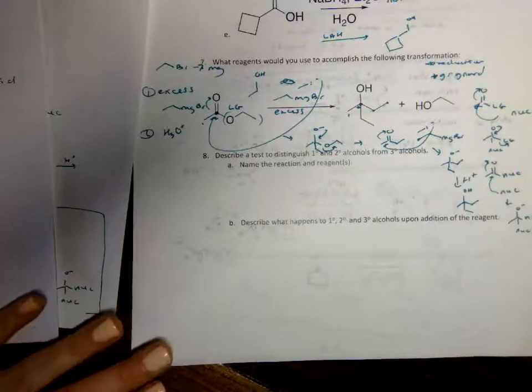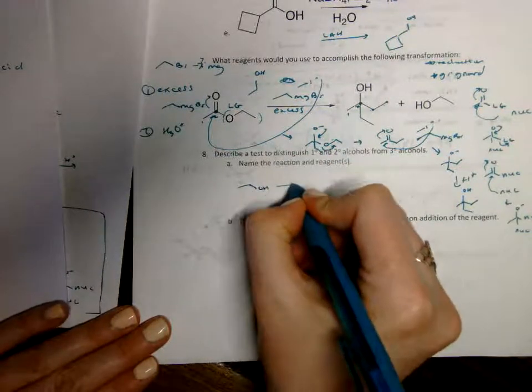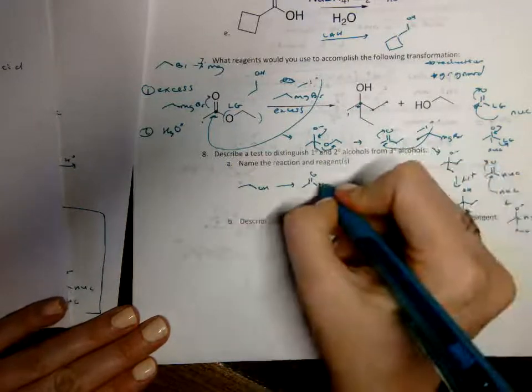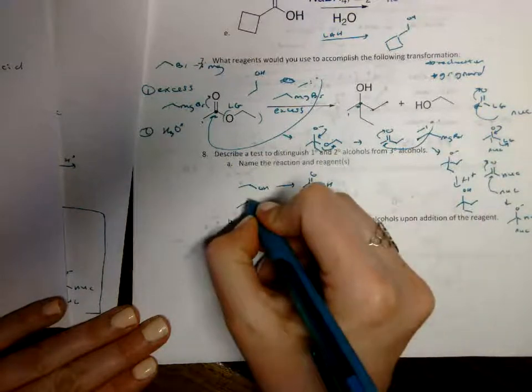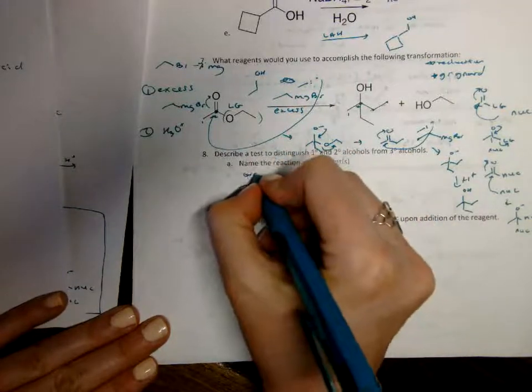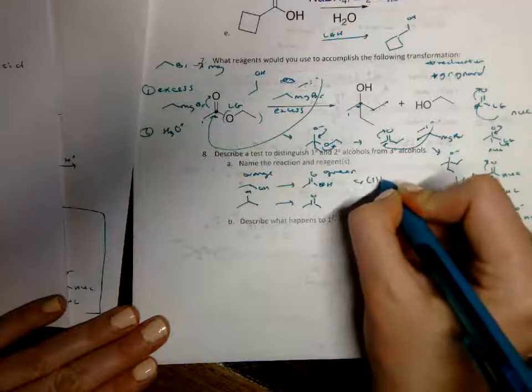So you can see that reaction happen if you have a primary alcohol that goes to an aldehyde, or actually it'll go all the way to carboxylic acid, or a secondary alcohol that goes to a ketone, it goes from orange to green because it makes a chromium ion. I think it's chromium 3.